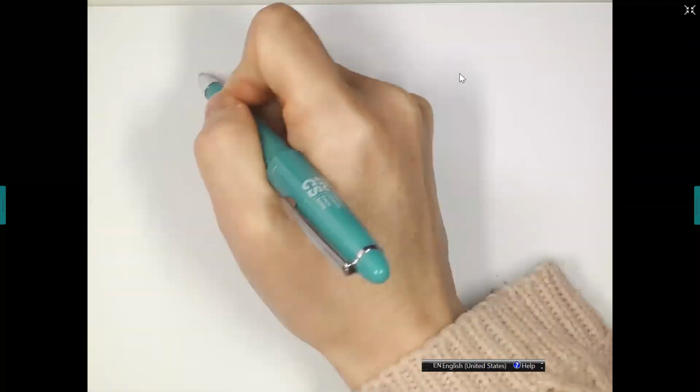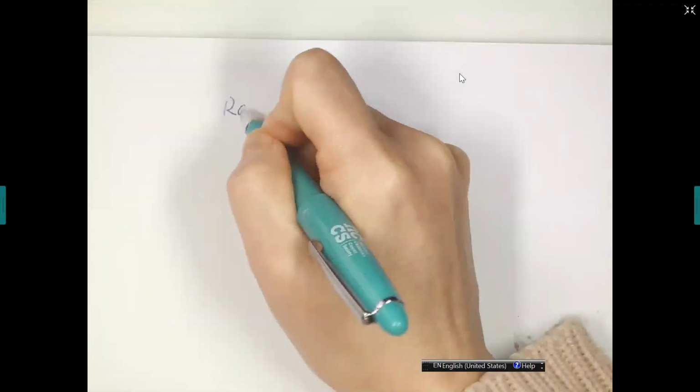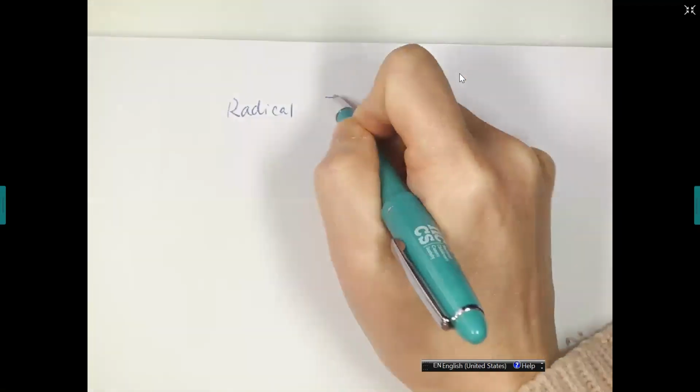Today we are going to move on to the last section of Chapter 8. See, we are almost done with Algebra 2 this semester. And the topic is to solve radical equations. Okay, radical equations.